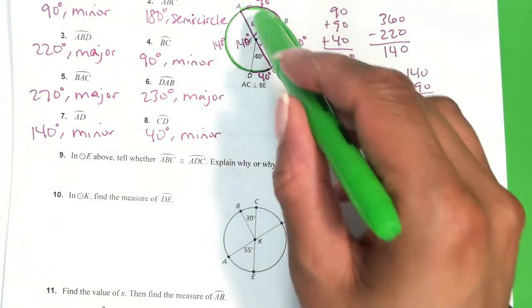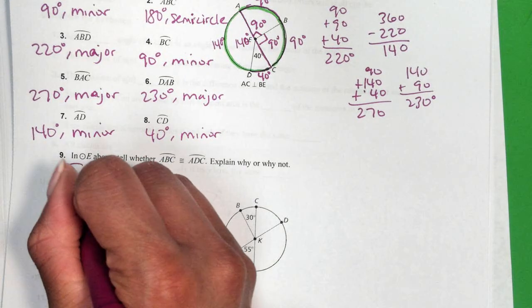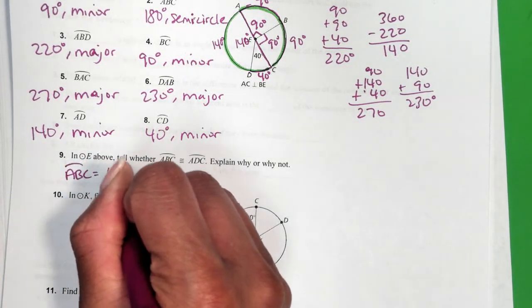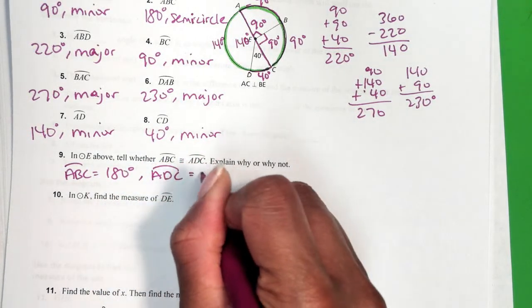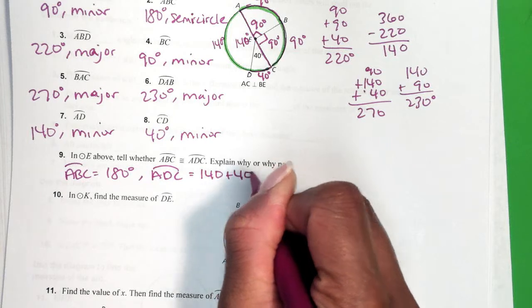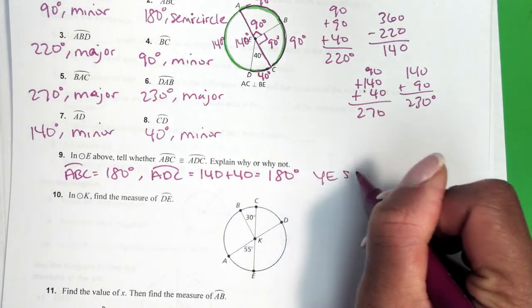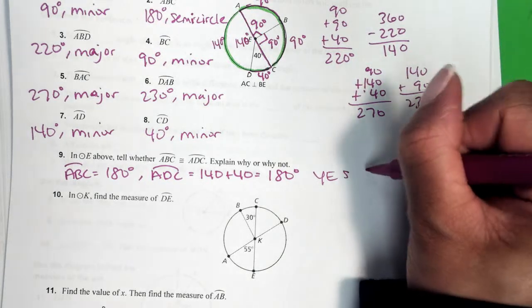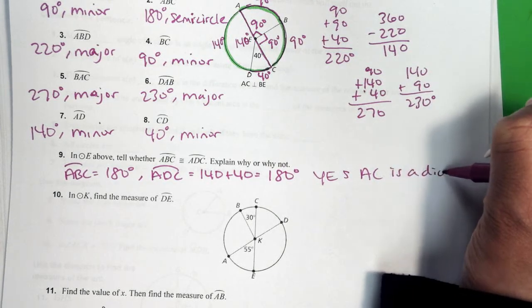And in this case, we know this is 80. So ABC is 180 degrees. And we know that ADC is 140 plus 40, which also gives me 180 degrees. So yes. Especially since AC is a diameter.